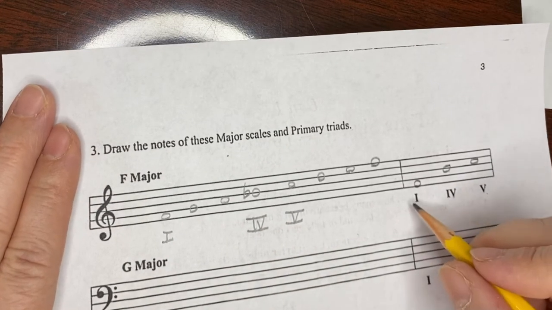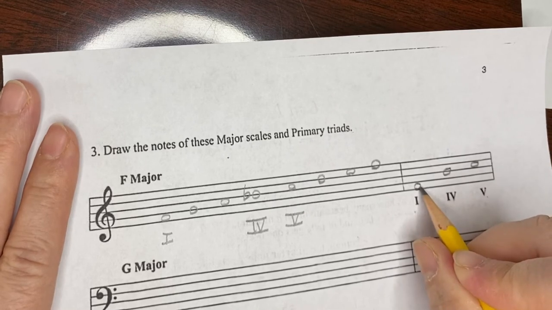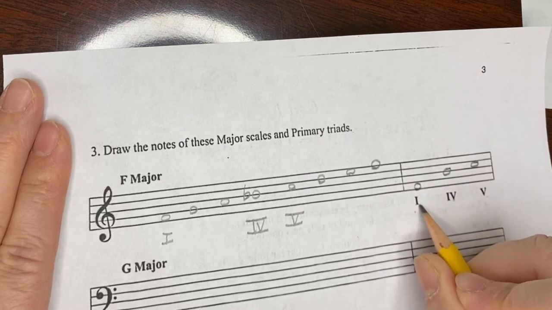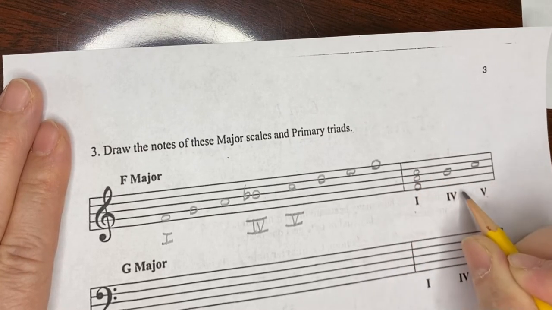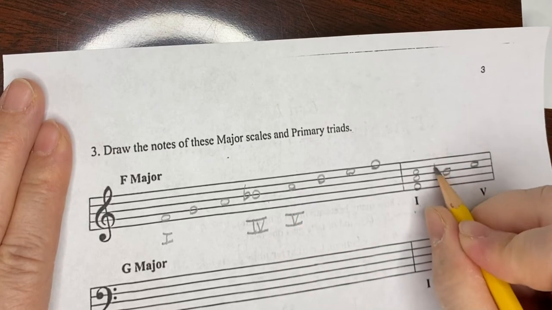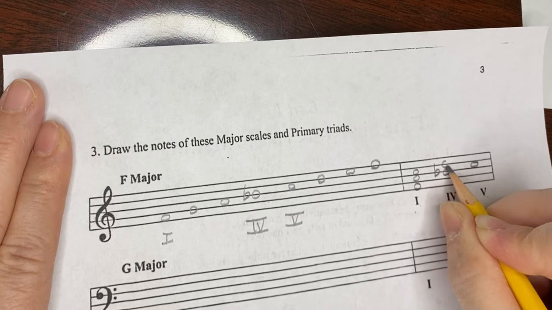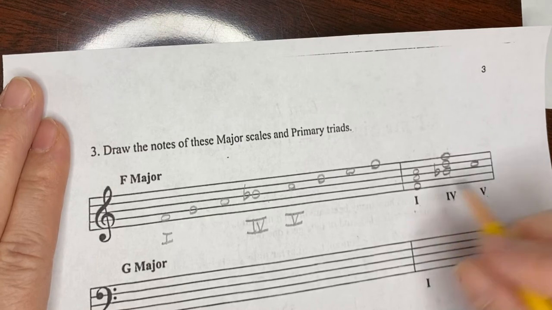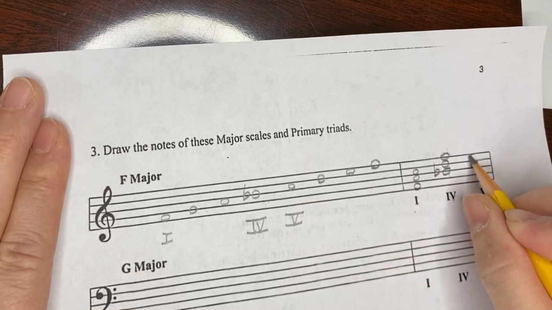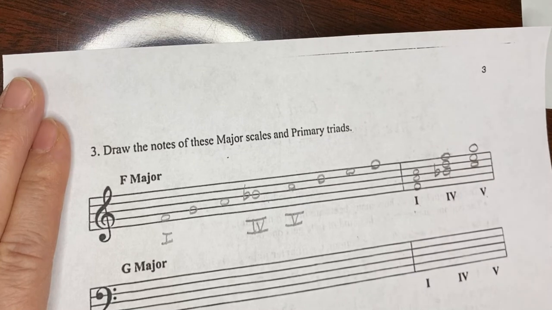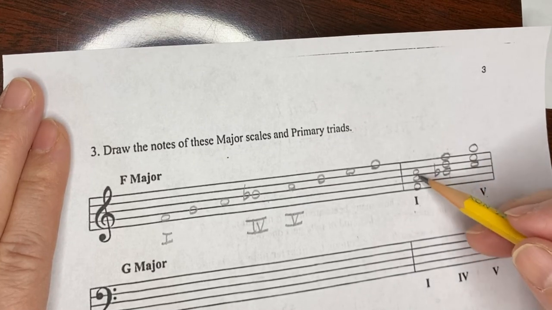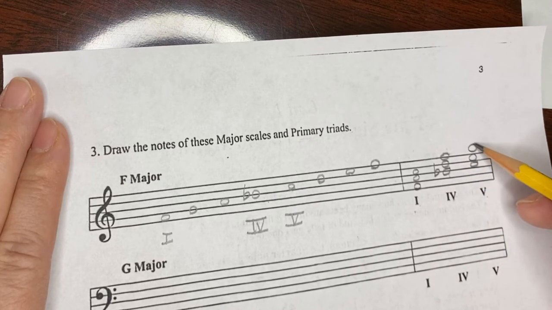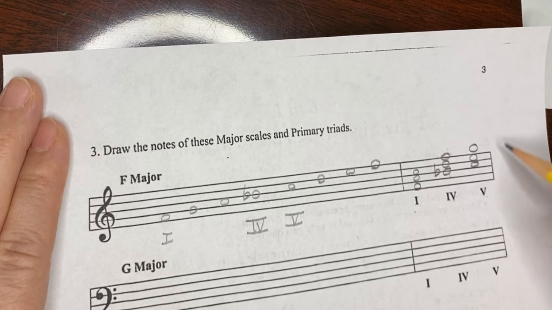Now, we mentioned how you draw the triad. If this is a note in space, then you add another 2 notes above, same in space. So F, A, C. This is not a B, it's a B flat. B flat, D, F. They must be all line, line, line. Next one, take a C as a root. C, E, G. That's the chord 5. So F, A, C is chord 1. B flat, D, and F is chord 4. And C, E, G is chord 5 in the key of F major.